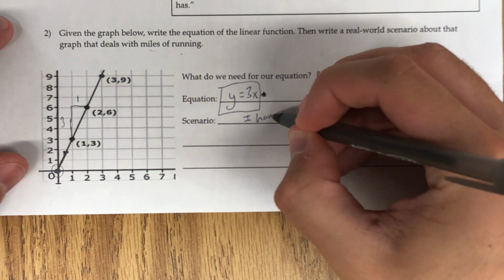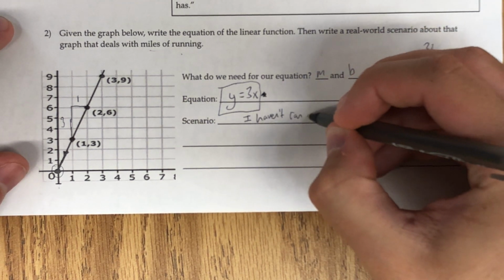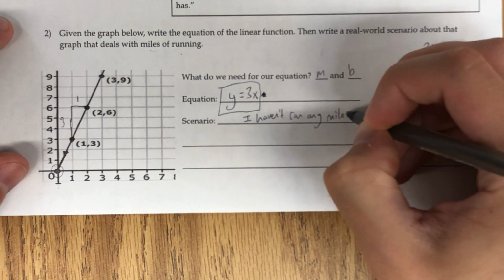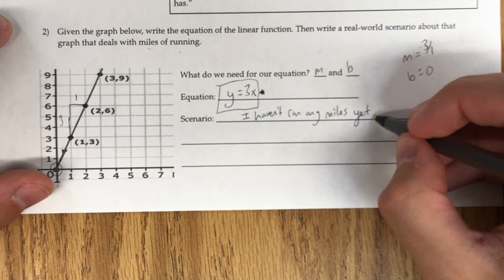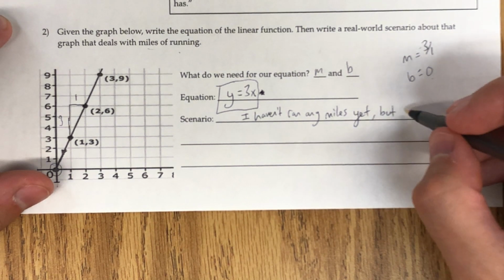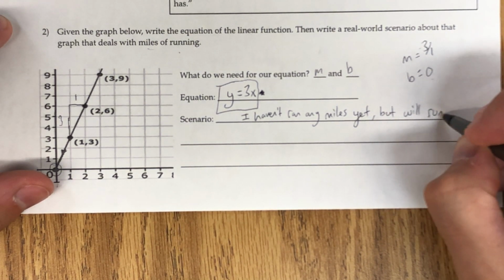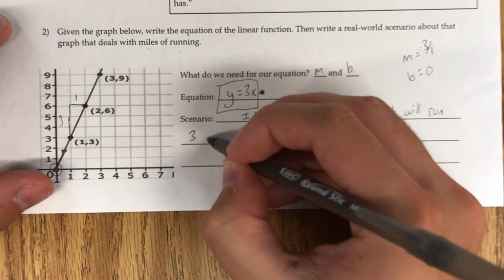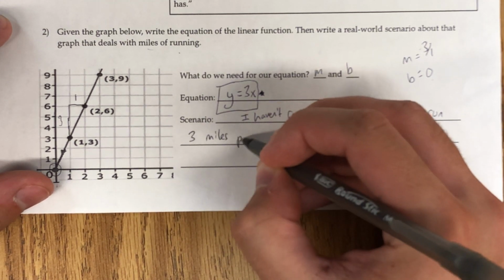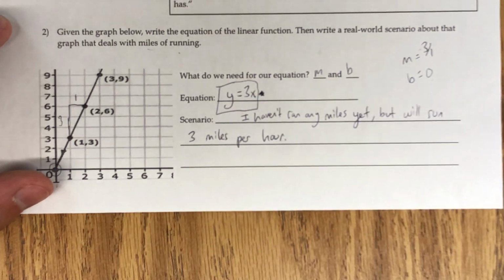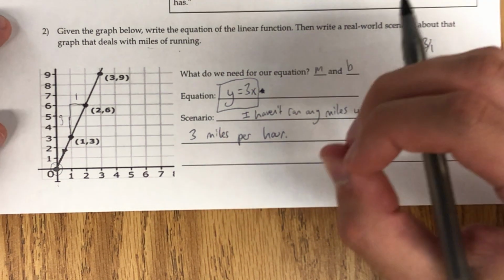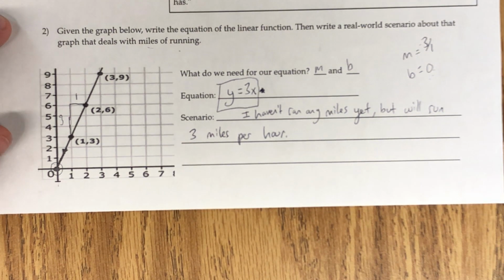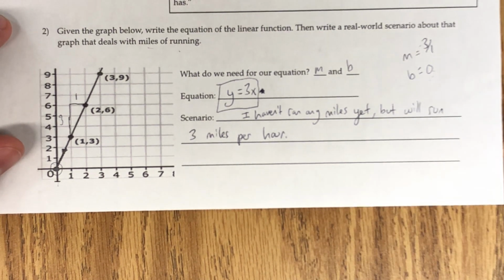So you could say something like, I haven't run any miles yet, but will run 3 miles per hour. So haven't run any, that's the same as 0. That's our y-intercept. 3 miles per hour gives us our slope. That's all there is to it.